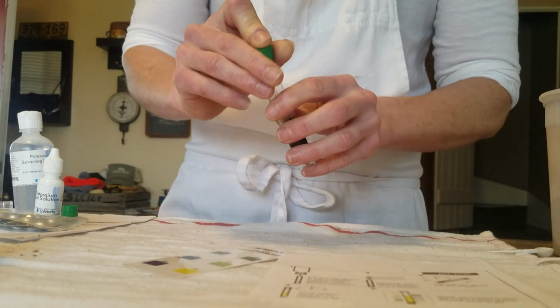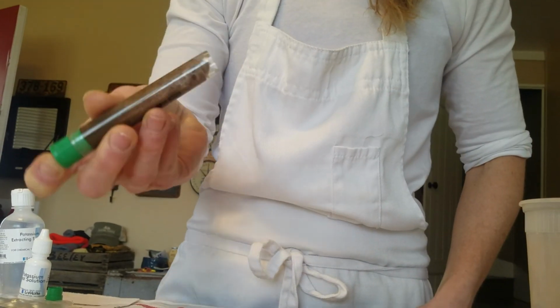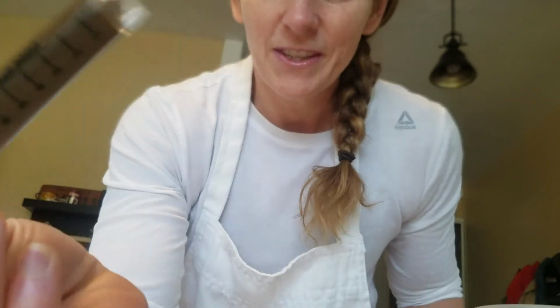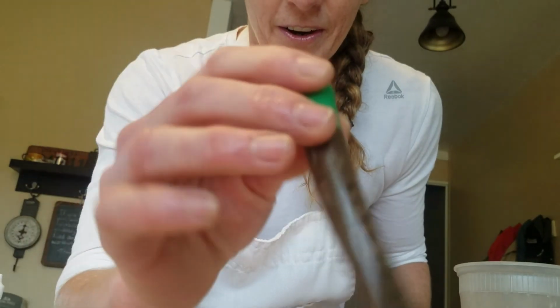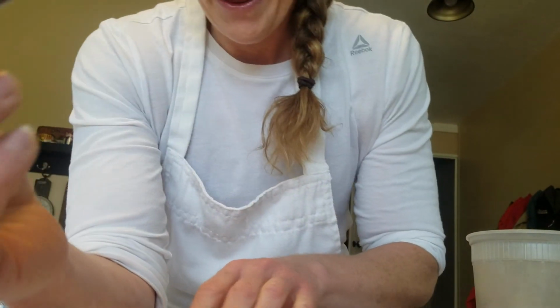And then we're going to cap this and shake it for 1 minute. All right, so again, we're going to just shake this back and forth, trying to get that soil mixed in. And then after we shake it for 1 minute, we are to let the soil test tube sit and rest. And then we're going to measure the color of the liquid that rises up above the soil with this chart.